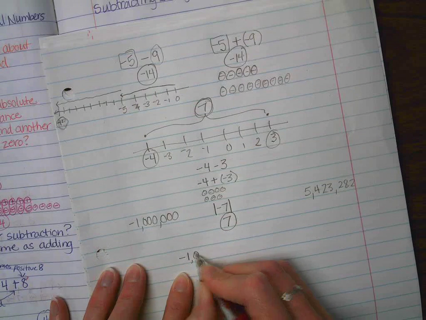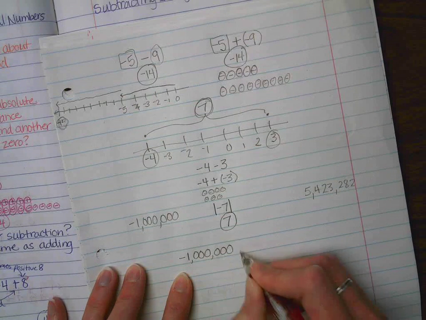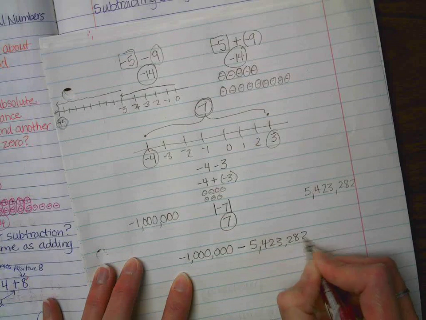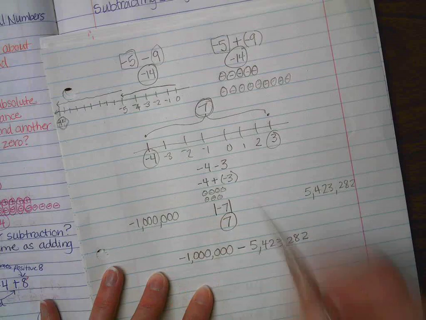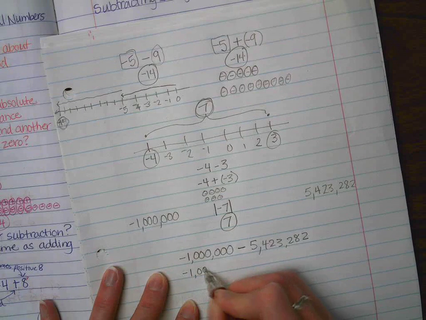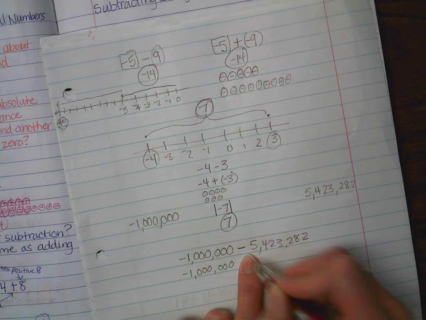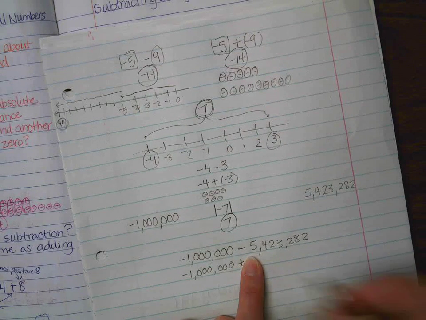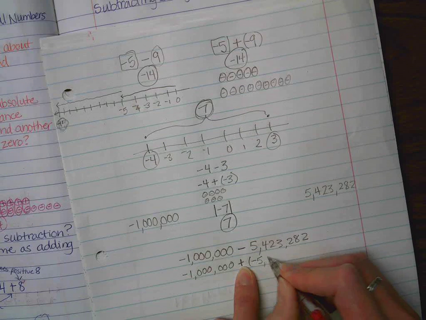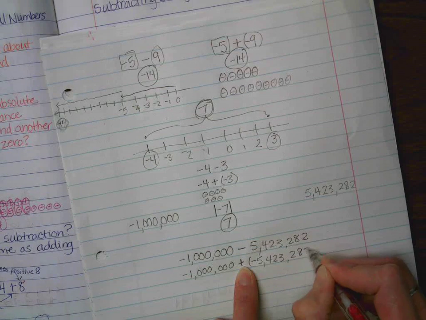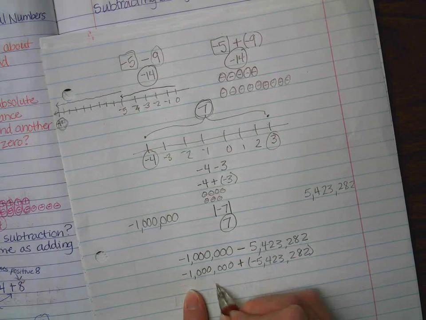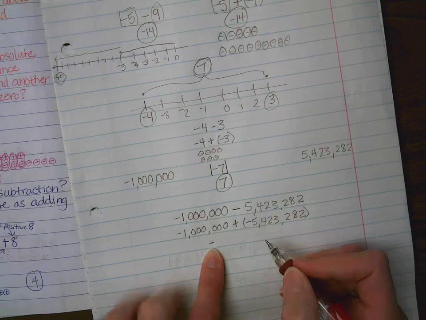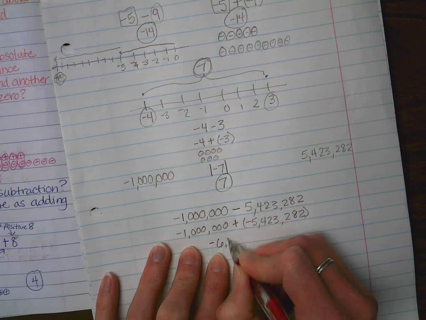Okay? Now, let's do this one. -1 million minus 5,423,282. So we're going to do the same thing as we did up there. We keep -1 million, and this becomes a plus. This is a positive sitting right here, but we make it a negative, right? And our rule that we learned yesterday was if you're adding two negatives, keep the sign. A negative plus a negative equals a negative, and you add them together.